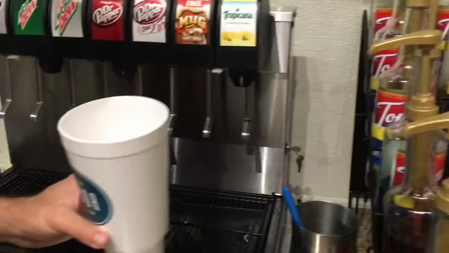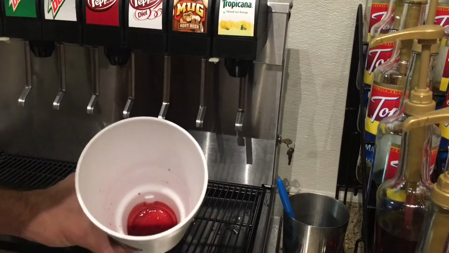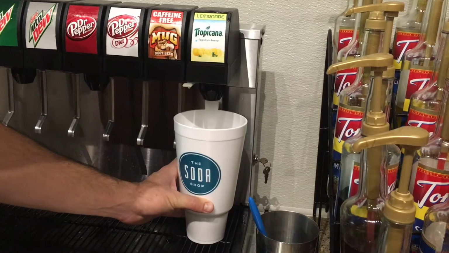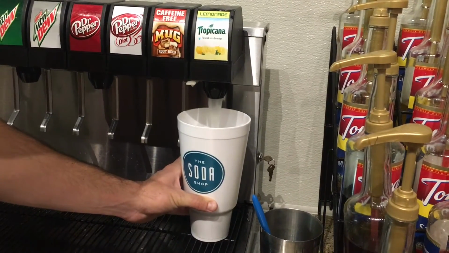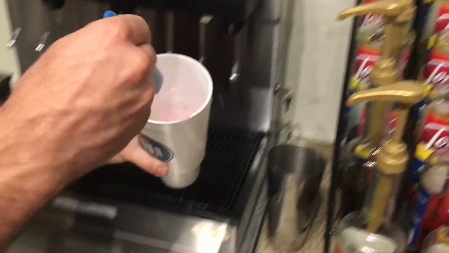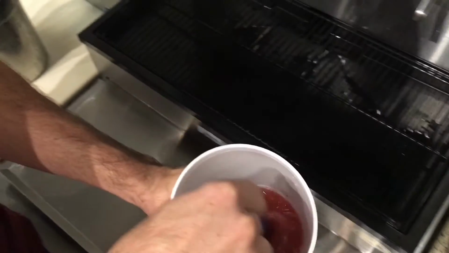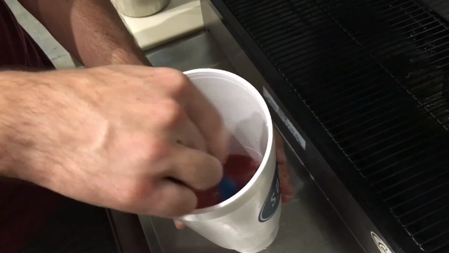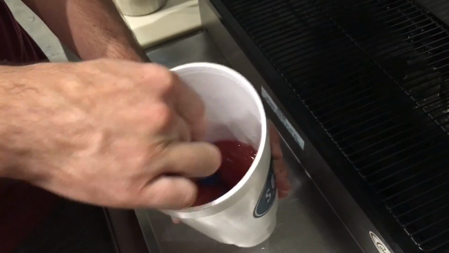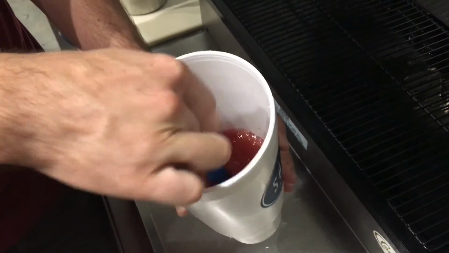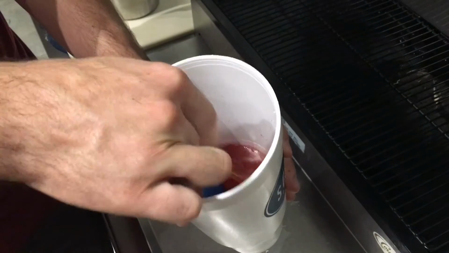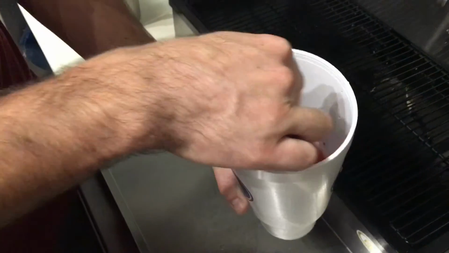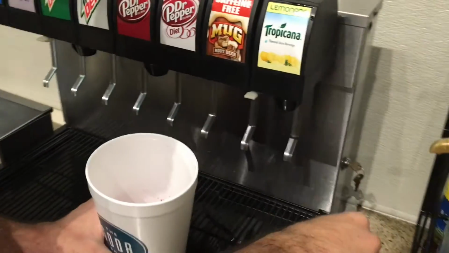Next, let's go over to our lemonade. And as you remember, this is a puree. So we're gonna fill it up about 1/3 of the way and then mix. Like before, we're gonna stir this for about 8 seconds to make sure that it gets distributed evenly. Be sure to scrape the bottom to get any puree that's sticking to the sides or bottom. Once you do that, put the spatula back.